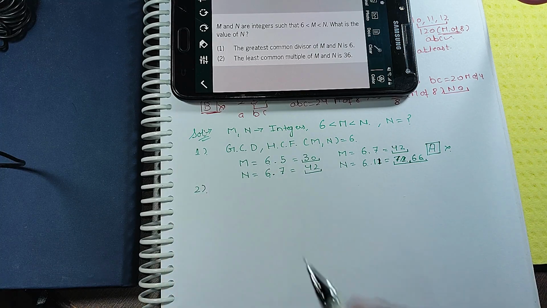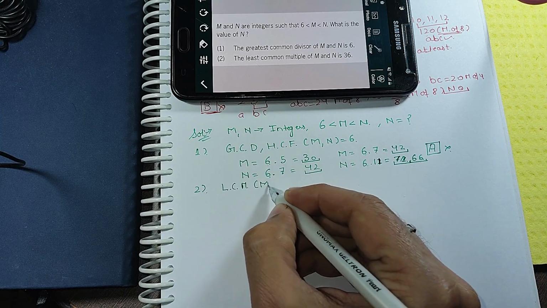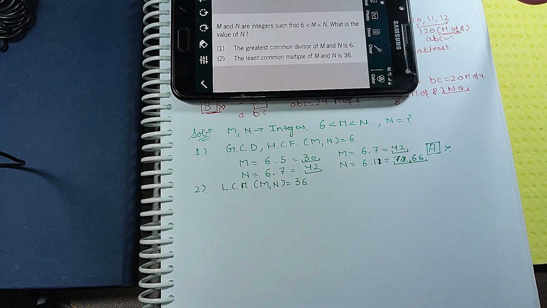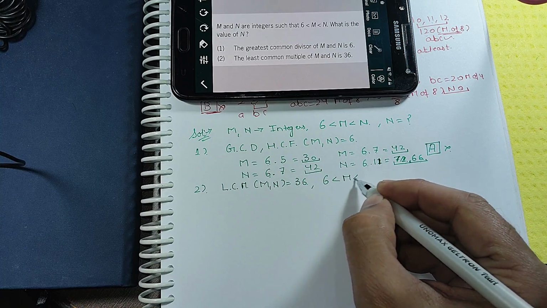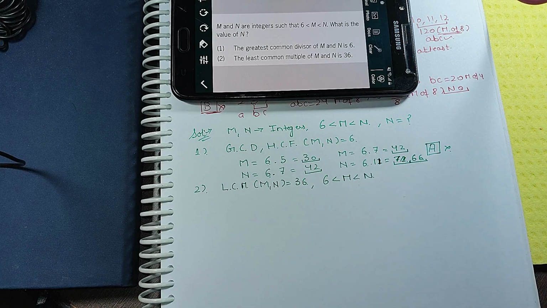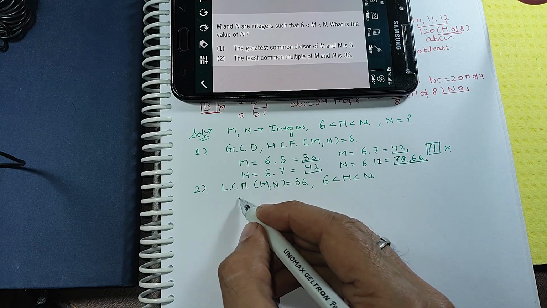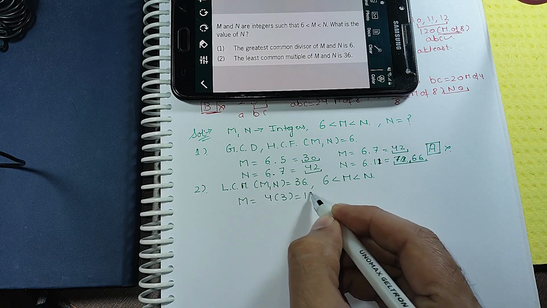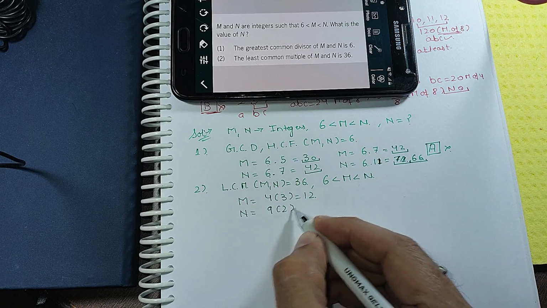Statement 2 tells me that least common multiple of M and N is 36. So that means LCM of M comma N is equal to 36. Now we have to keep the condition that M is greater than 6 and N is greater than M. So now let us suppose some values. Let us suppose M is equal to 4 multiplied by 3 which is equal to 12 and N equal to 9 multiplied by 2 which is equal to 18.